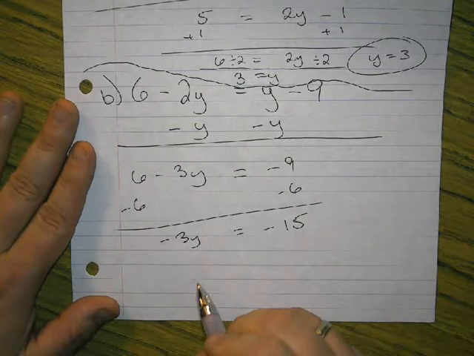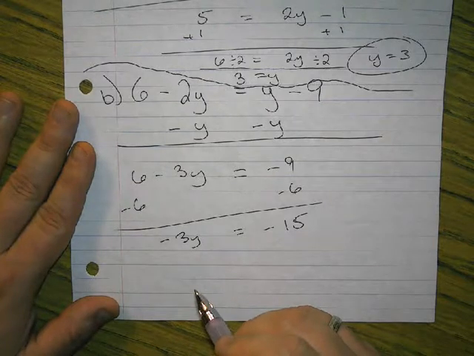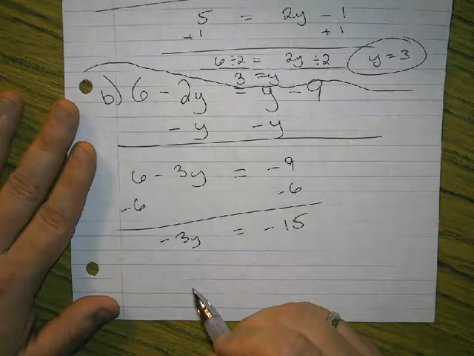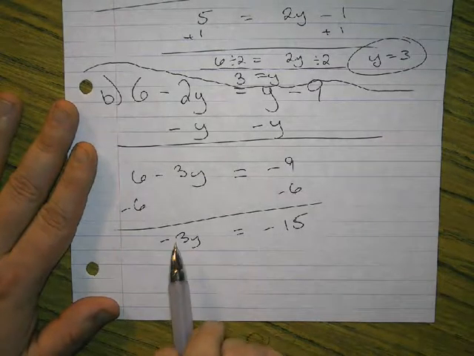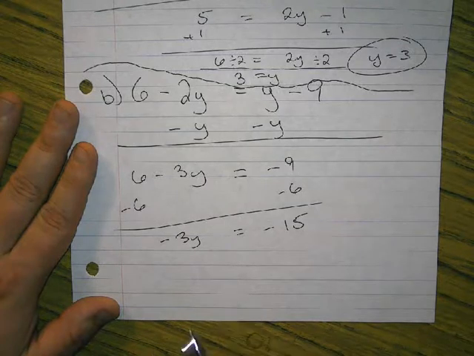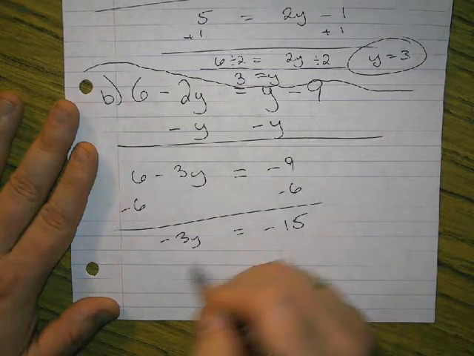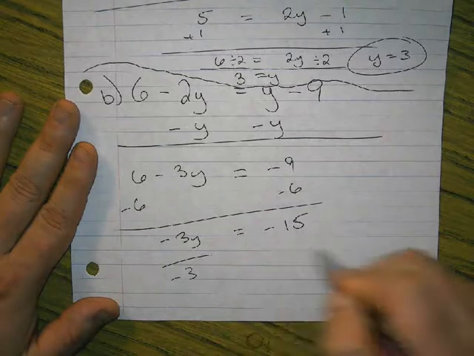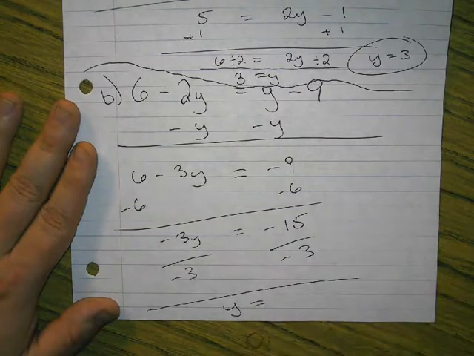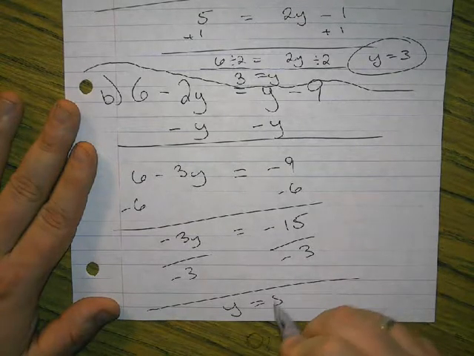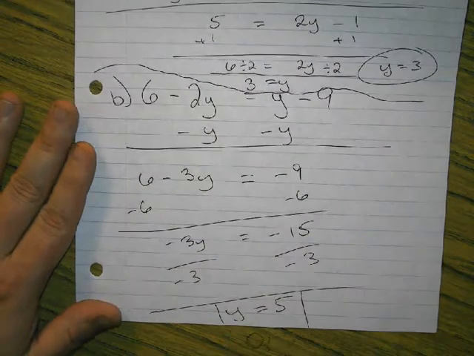All right, we want to get rid of the negative 3. So we could either multiply by negative a third, or we could just divide by negative 3. But either way, the way to get rid of a negative is to multiply or divide by a negative. So I'm just going to divide both sides by negative 3. On the left, I'm left with a simple y. On the right, I'm left with negative 15 divided by negative 3 is positive 5. Excellent.